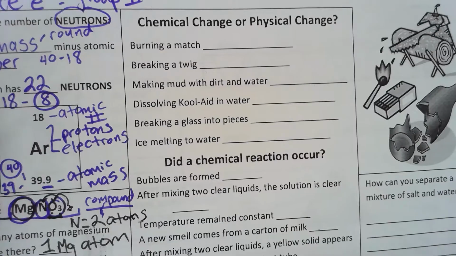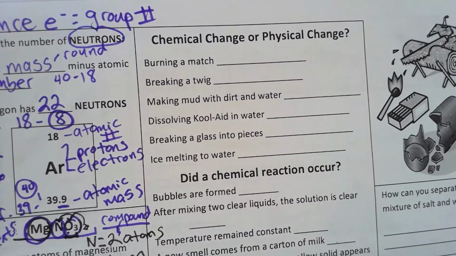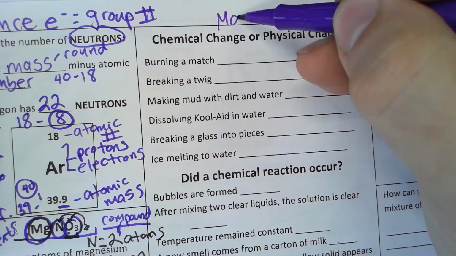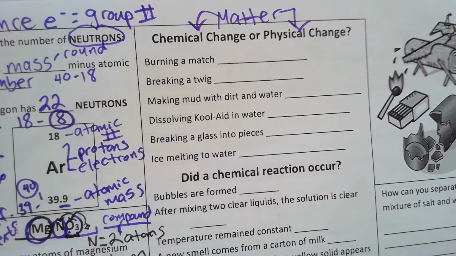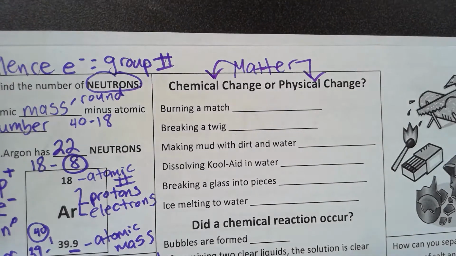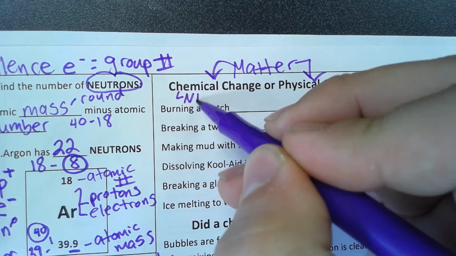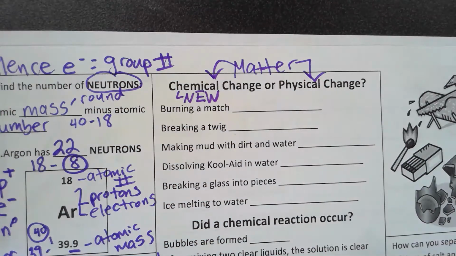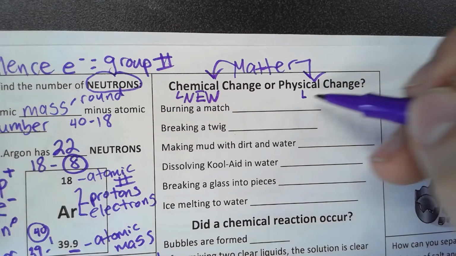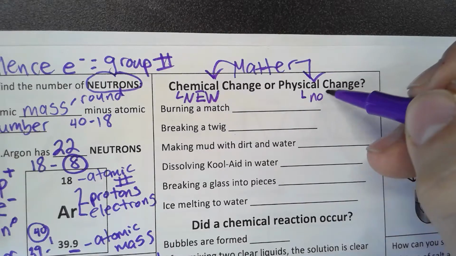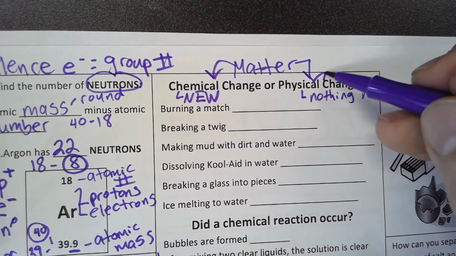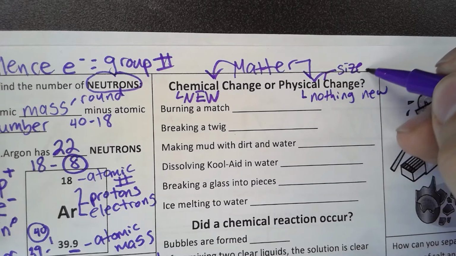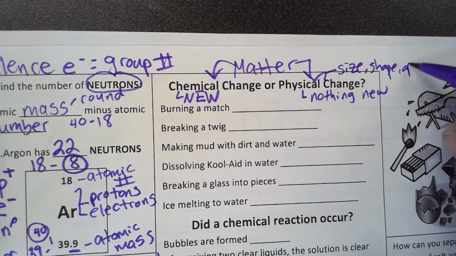Building on our knowledge of atoms, we remember that matter can change in two ways. You can change chemically or you can change physically. Alright? The key thing to remember is a chemical change, you're creating something new. Something new. And a physical change, nothing's new. You might change the size and appearance, so nothing new. So things you can change in a physical change are things like size, shape, or appearance.